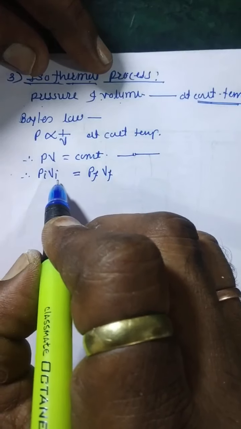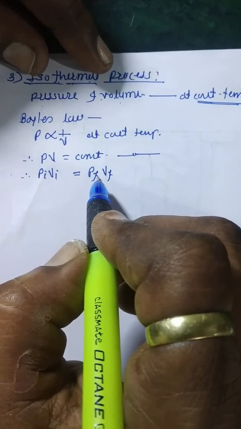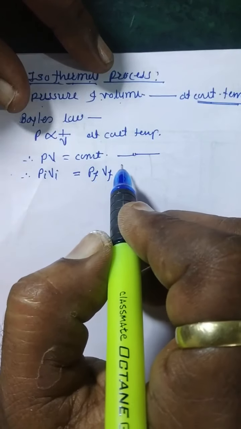That is initial pressure and volume. The product of initial pressure and volume is equal to the product of final pressure and volume, like this.